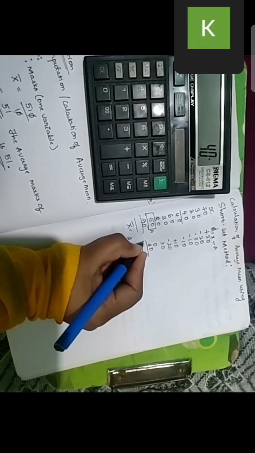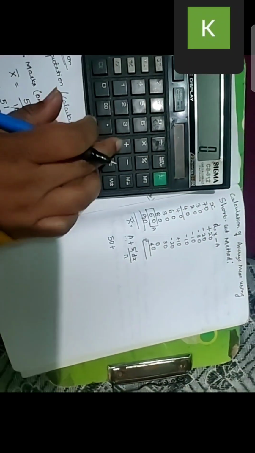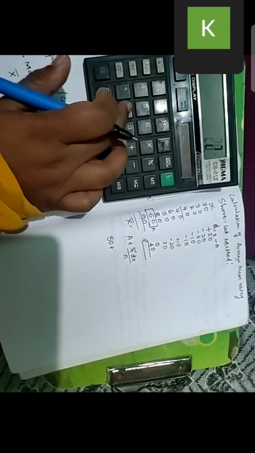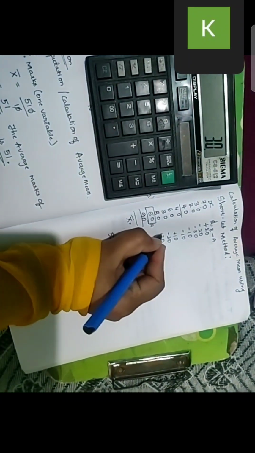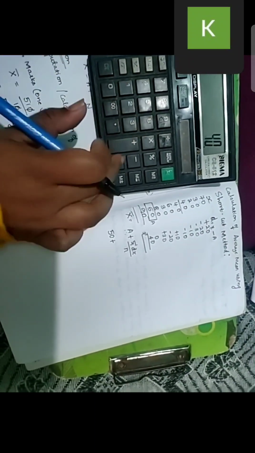They are asking for what? Summation. Whenever you see summation, you simply add. Plus 20, minus 20, minus 30, minus 10, minus 10, plus 10, minus 20, plus 30, plus 0, plus 40.